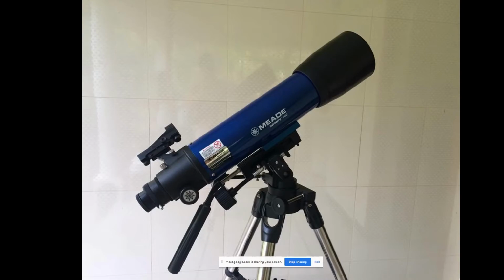This is the telescope I am using. It is a 4-inch refractive telescope. It's an average telescope, not much use in deep sky observation, but it is good for me, I think. There is no GPS or motorized facility. It is only manual tracking.